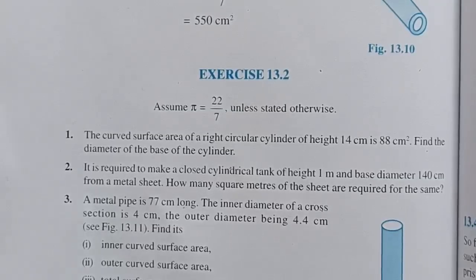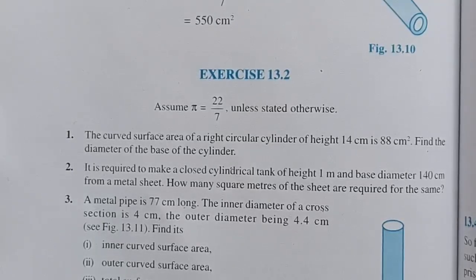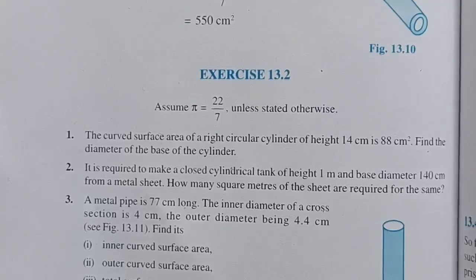Next, exercise 13.2, question number 1. The curved surface area of a right circular cylinder of height 14 centimeter is 88 centimeters square. Find the diameter of the base of the cylinder.